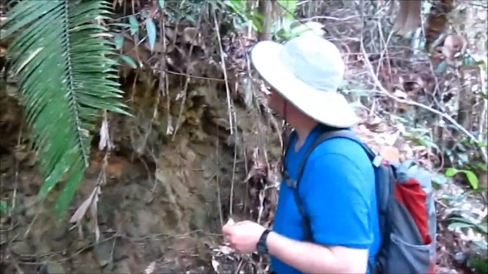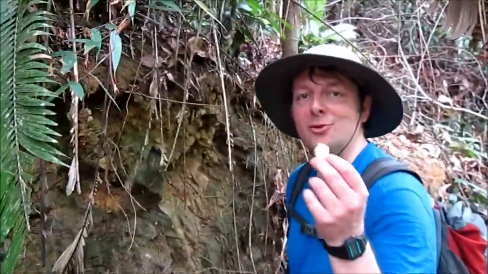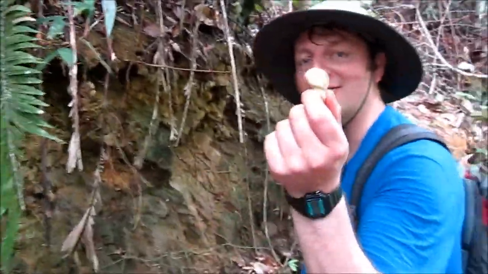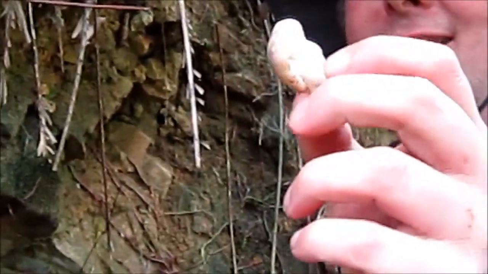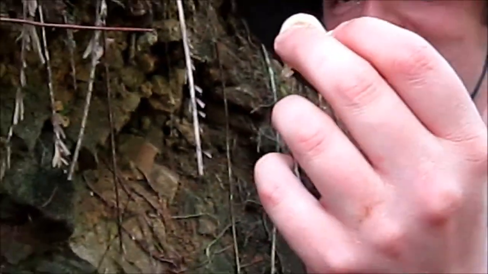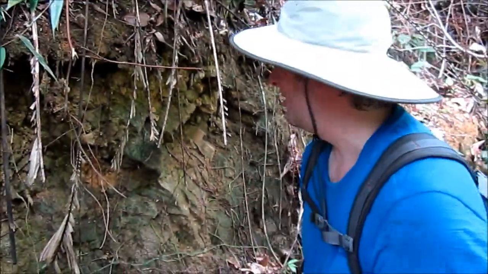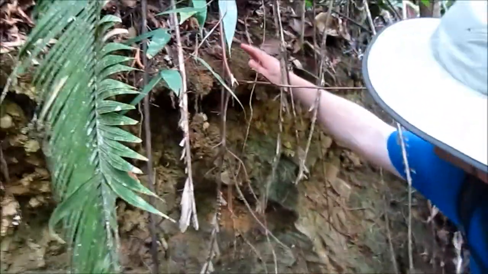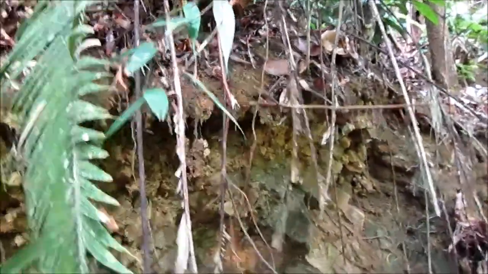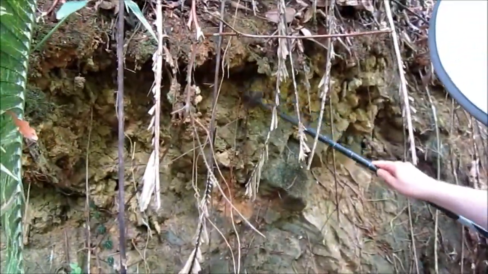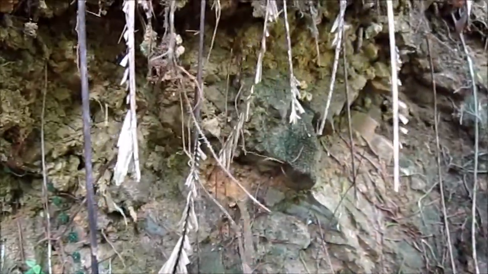Here is a soil profile in the B North plot, and I've just plucked out this amazing fungus, which looks like it might be an ectomycorrhizal fungus. But we'll need to identify that. So you can see here the soil profile. There's virtually no organic matter on the surface, and there's a bit of bleaching going on, so there's movement of minerals through the soil profile.